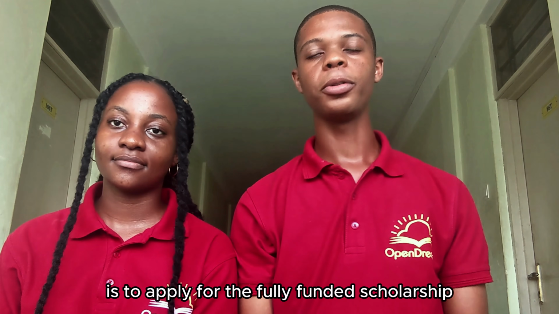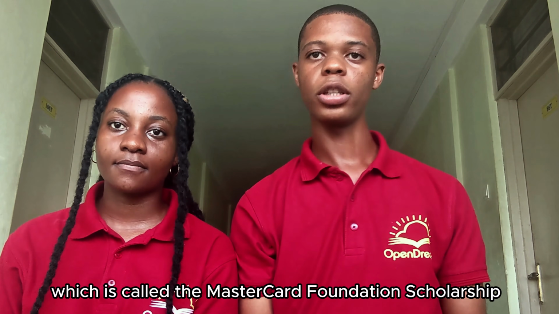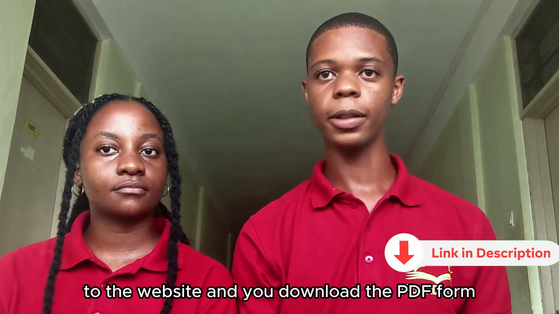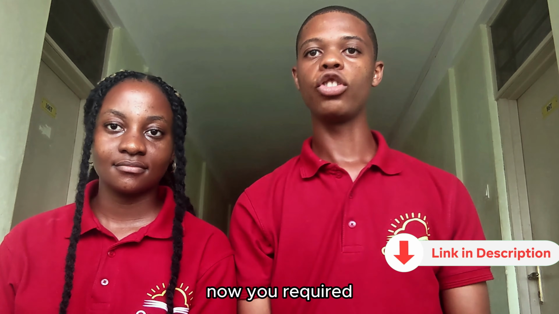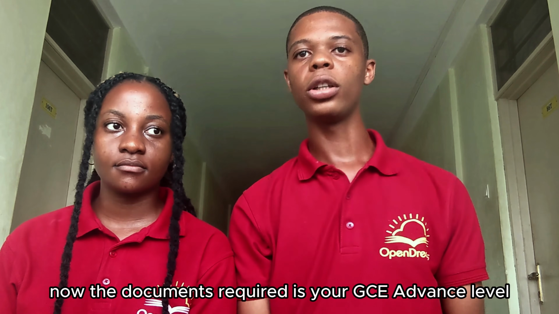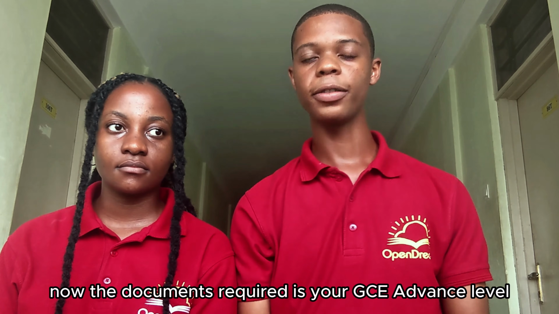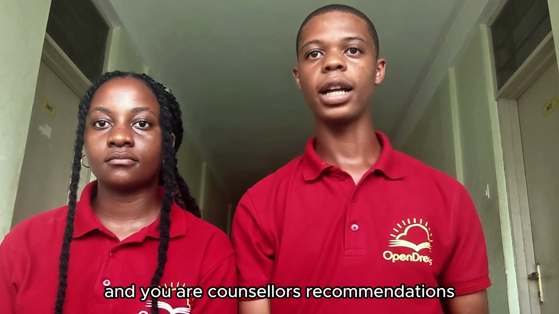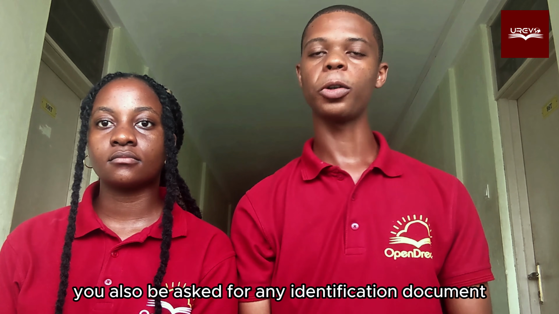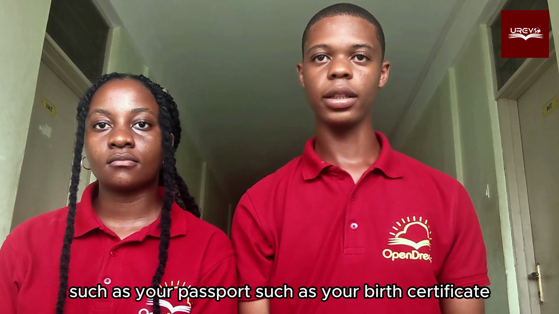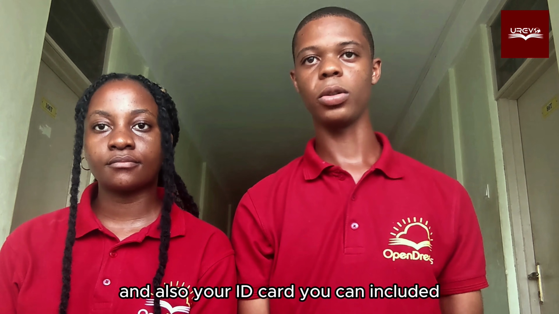The second process is to apply for the fully funded scholarship, which is called the Mastercard Foundation Scholarship. To apply for this fully funded one, you simply head on to their website and download the PDF form. You'll be required to fill in the necessary information that they will ask you in the PDF form. The documents required are your GCE advanced level, your transcript, your teacher's recommendation, and your counselor's recommendation. You'll also be asked for an identification document, such as your passport, your birth certificate, and also your ID card.